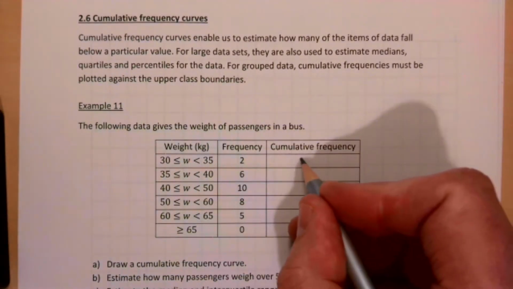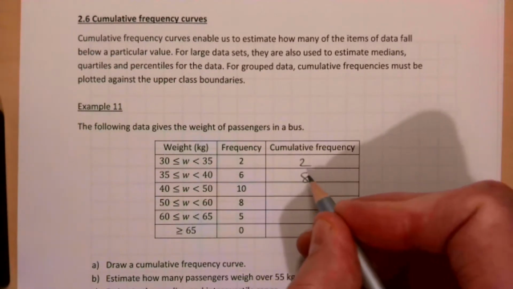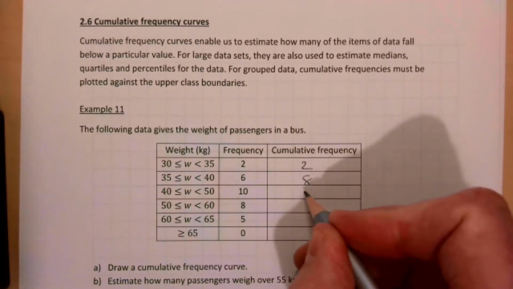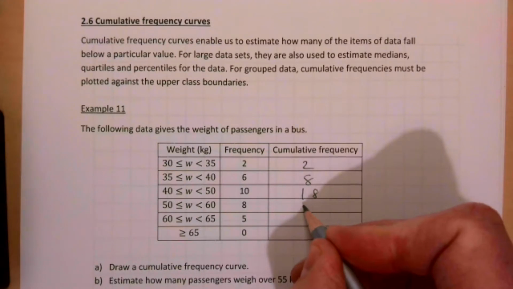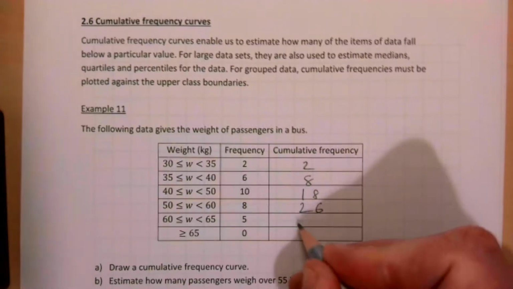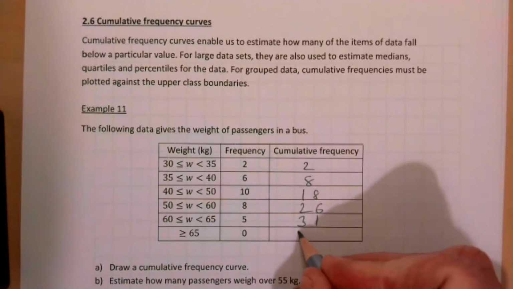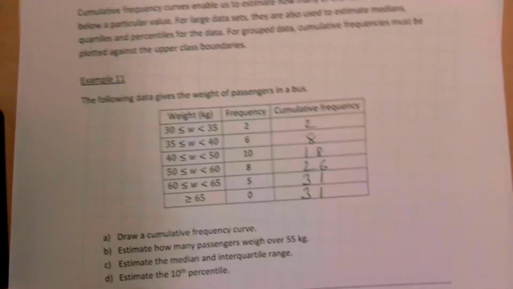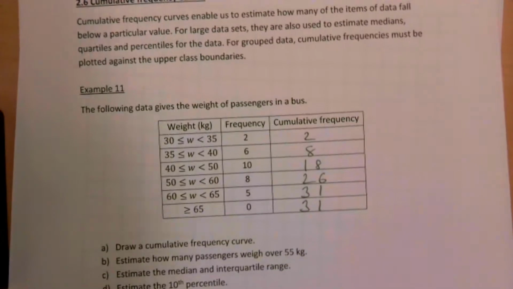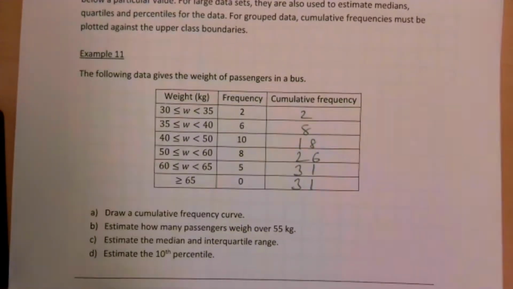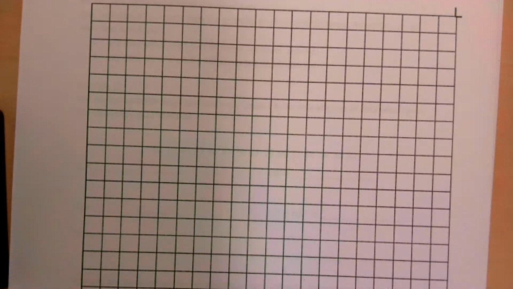So we're going to go 2 and then 8. 8 plus 10, 18, 26, 31 and 31. And I'm going to jump then to the other one. So it says draw a cumulative frequency curve. I've sort of jumped ahead on that one and kind of got us going.